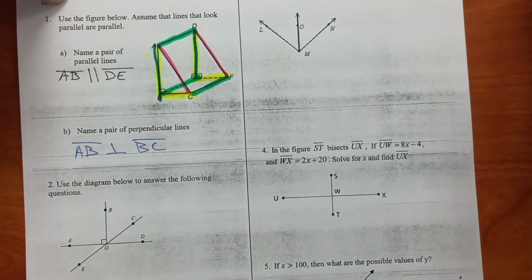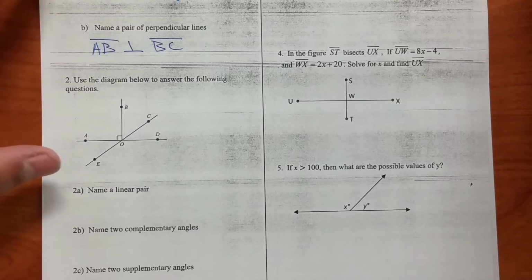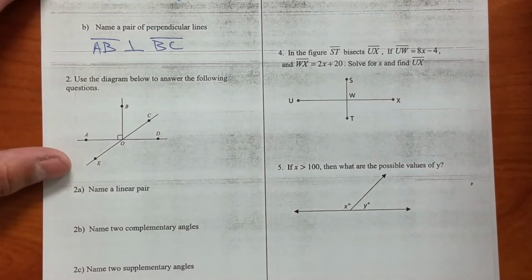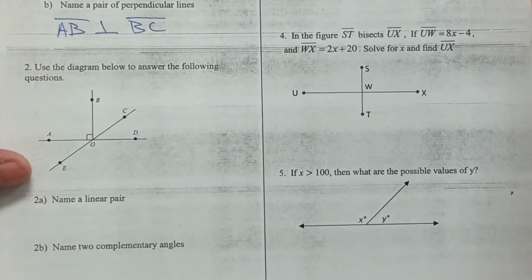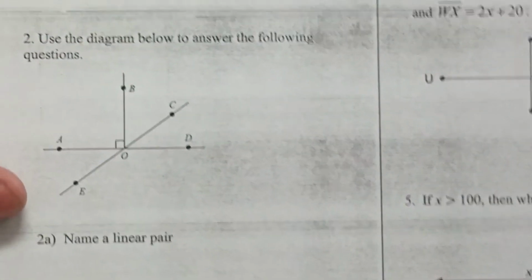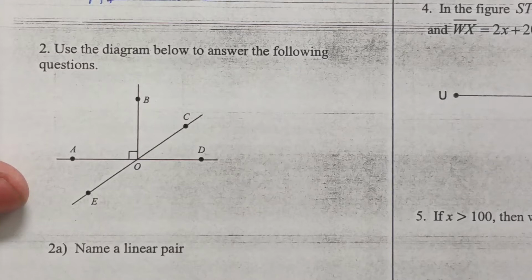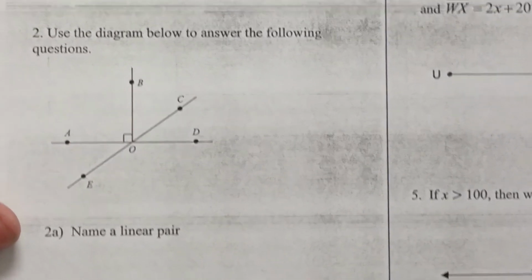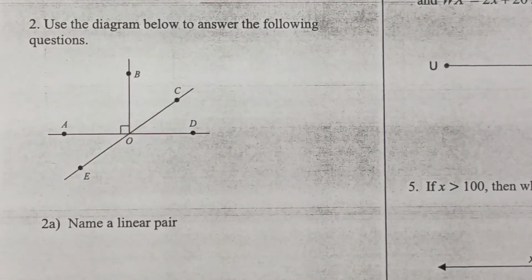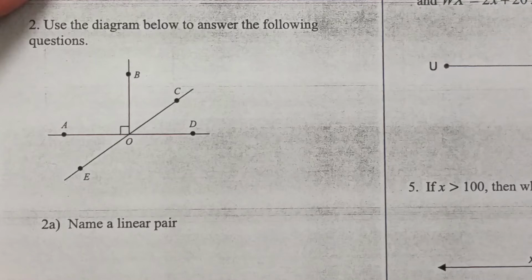Now the next thing, let me zoom in. It says right here, use the diagram below to answer the following questions. Name a linear pair. So for 2A, linear pair. A linear pair is two angles together that form a straight line. They're touching each other and they add up to 180.